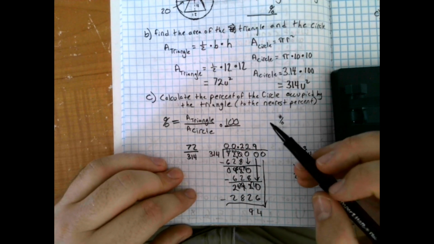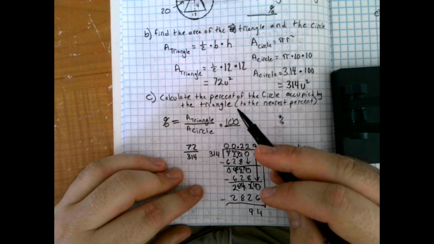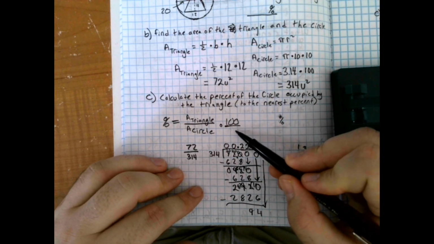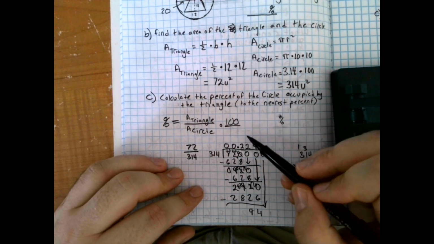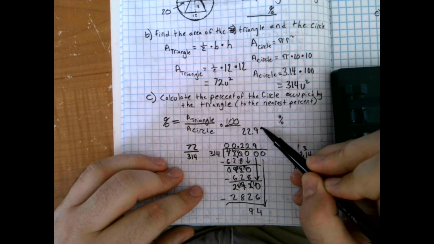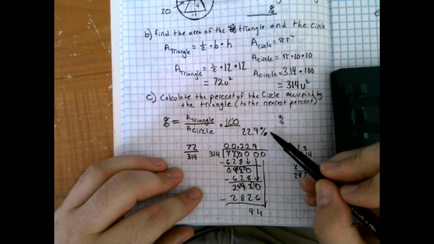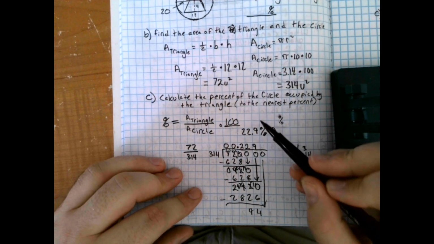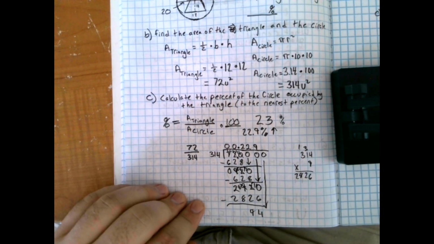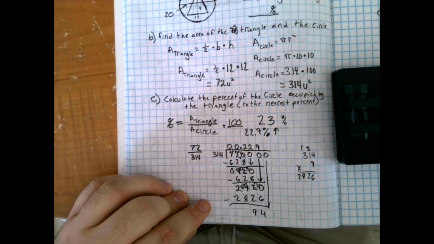But remember our instructions. We're supposed to calculate to the nearest percent. So we're going to have 22, and this is going to be times 100, so 22.9%. And if we round that, it's going to round up to 23%. So that's going to be the answer for part C.